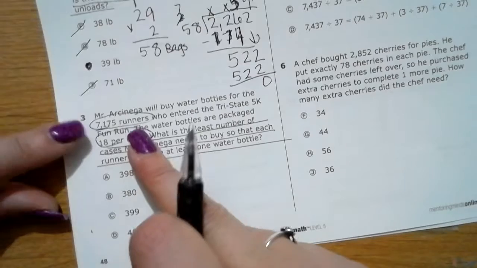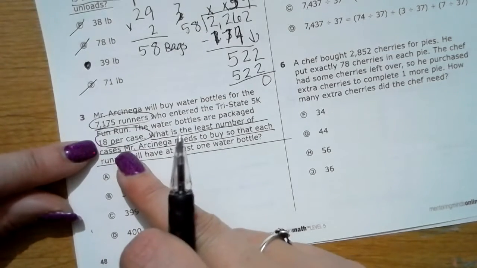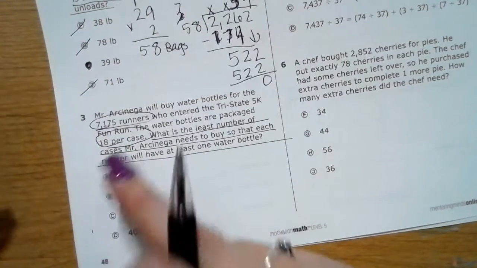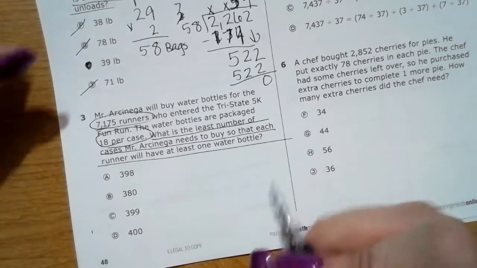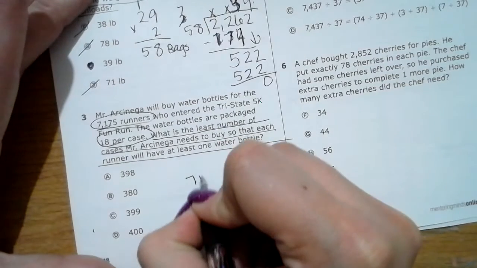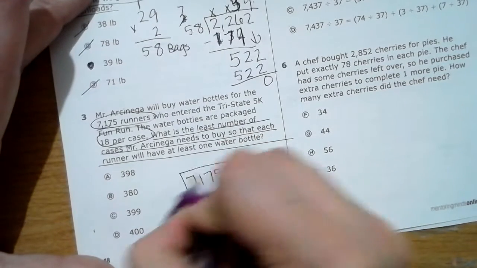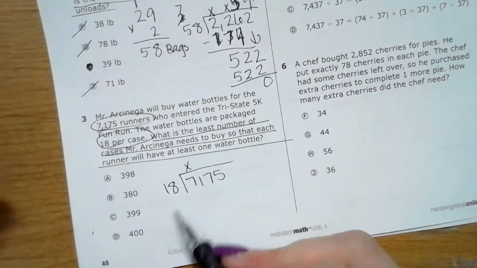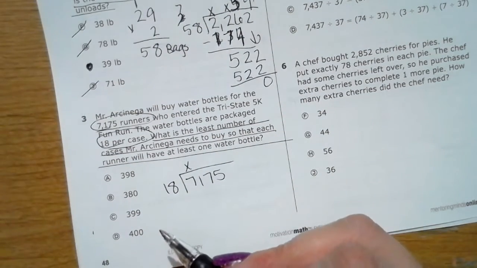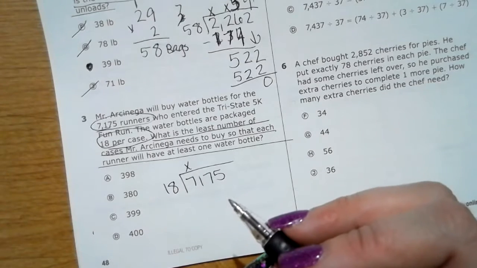All I'm going to do is take the number of runners and divide it by the 18 bottles in one case, because it's asking how many cases he needs. So 7,175 divided by 18 per case doesn't go. We'll think of 20, 20, 40, 60. So probably 3.